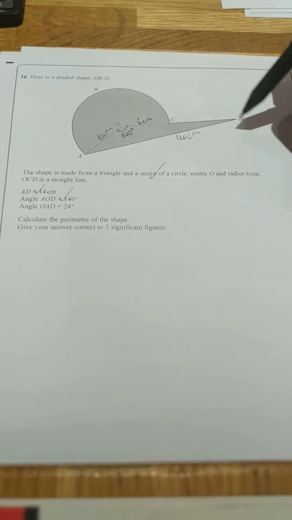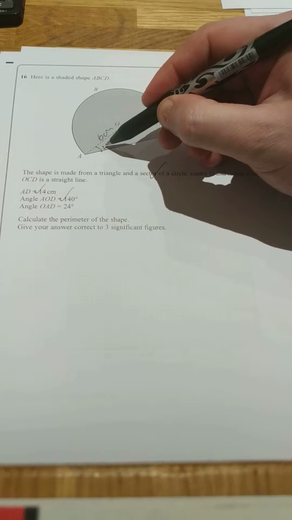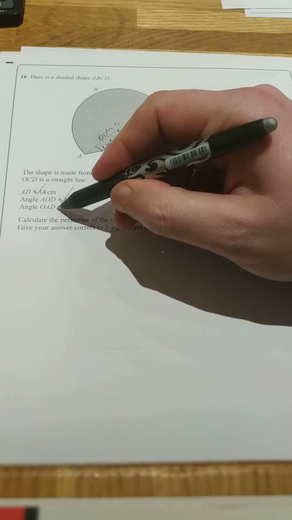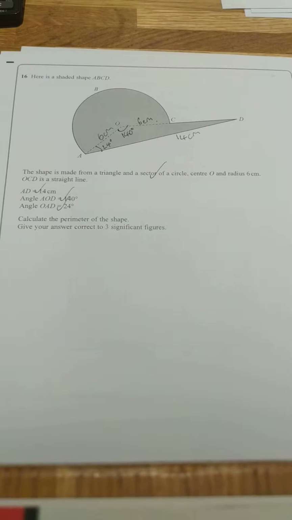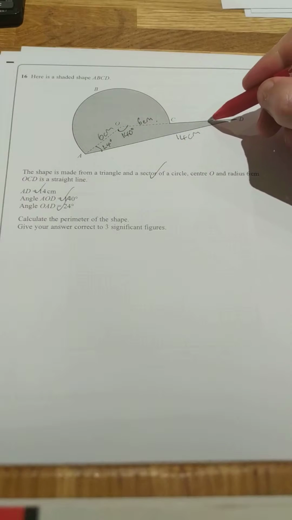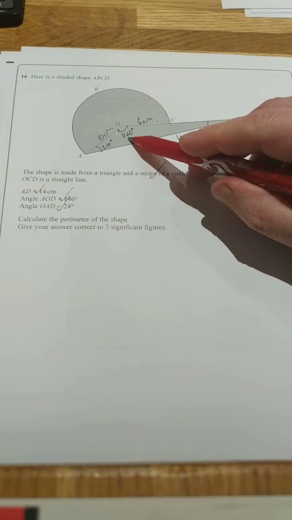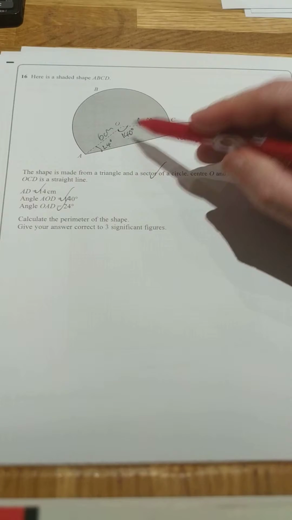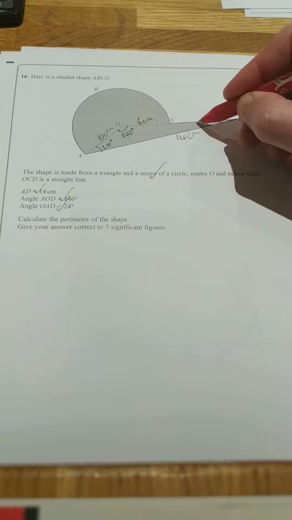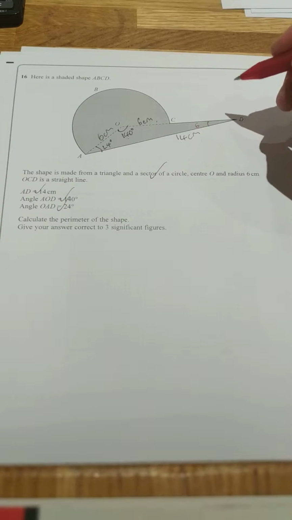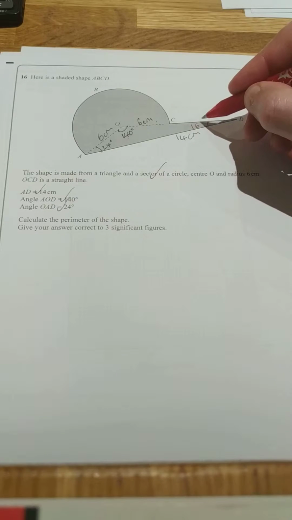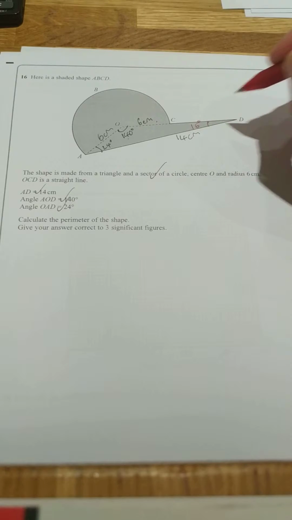OAD is 24 degrees. Okay, tick. So before I even work anything out here, I can definitely work that one out. They add up to 164. So you can use your calculator, but it makes that 16 degrees.